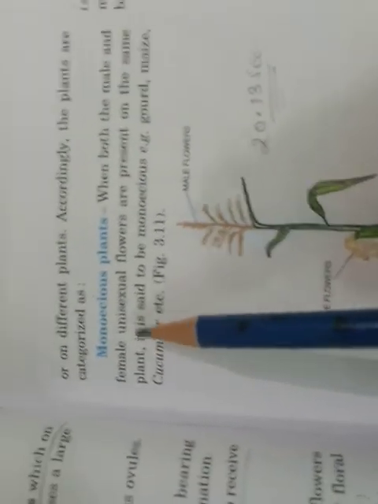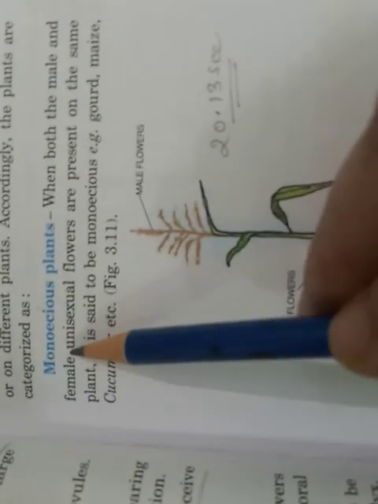So they are either borne on the same plant or on different plants. Accordingly, they are categorized. Now we will see this categorization.